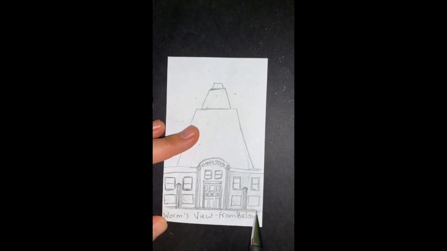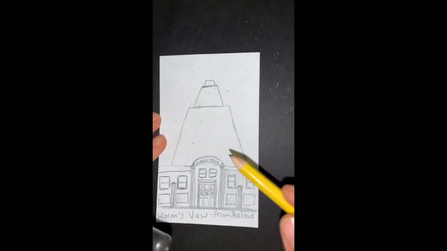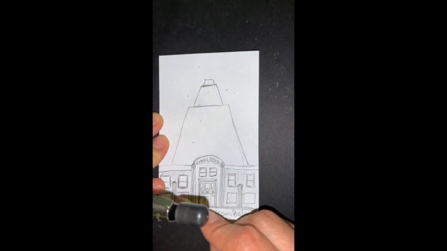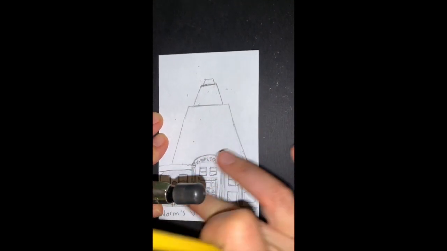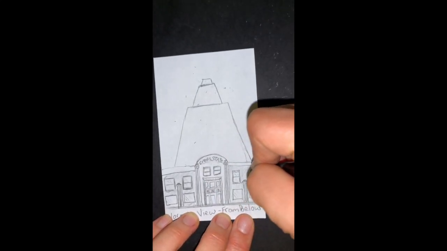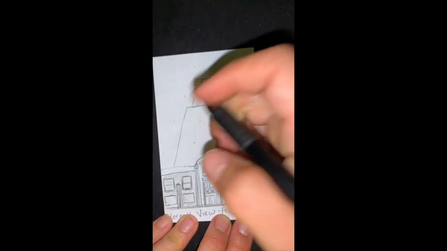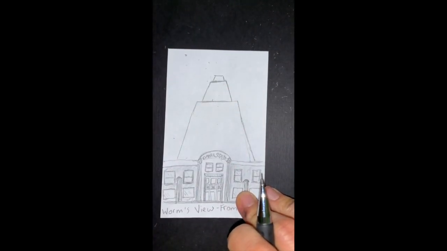So just draw the line on the bottom, shade in this area a little bit, and leave that border area white. So usually diagonal line indicates glass. So this area up here isn't super difficult. It just takes a bit of shading.